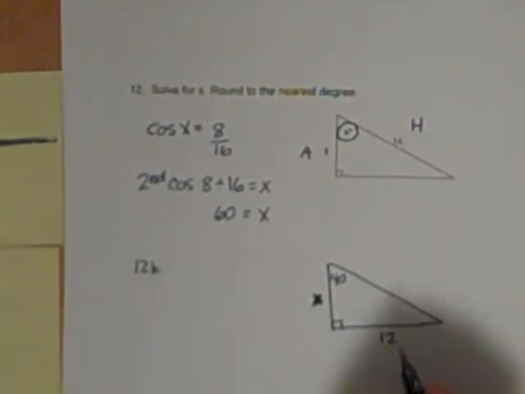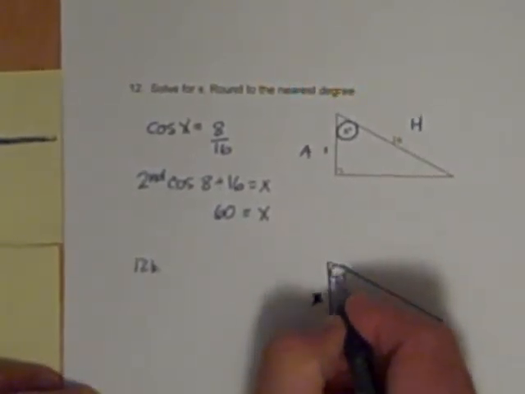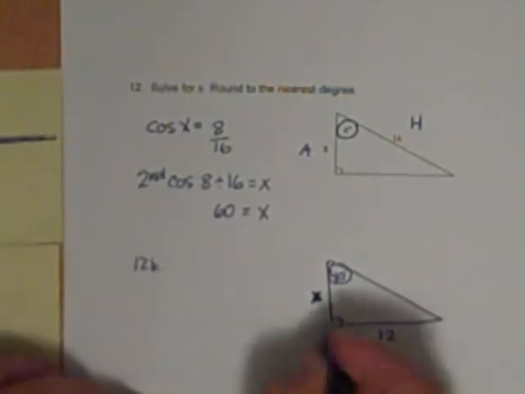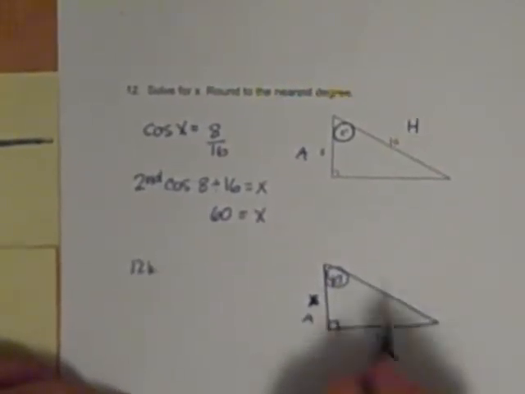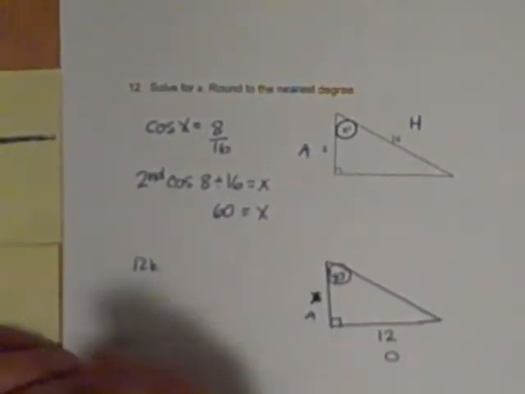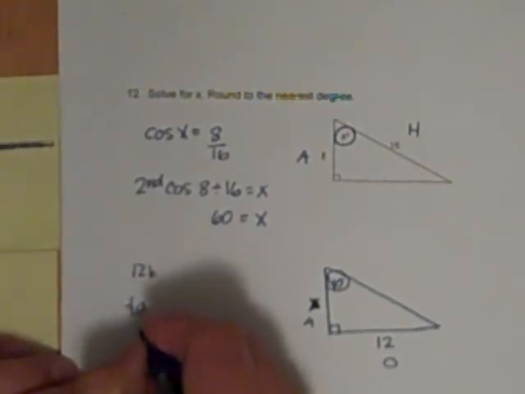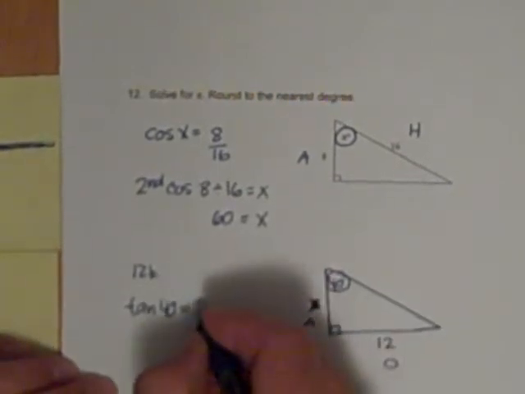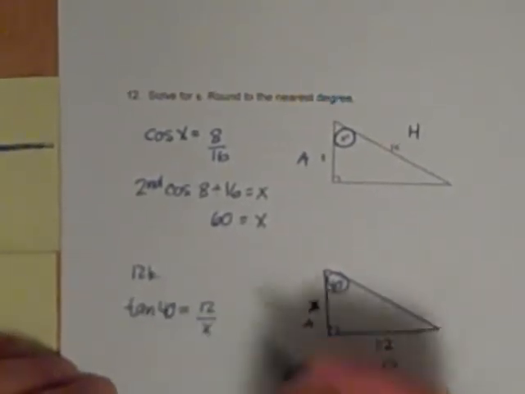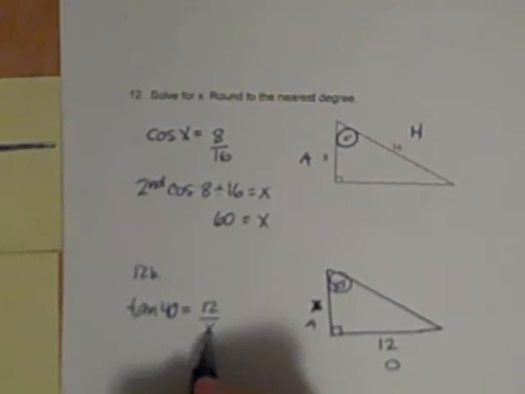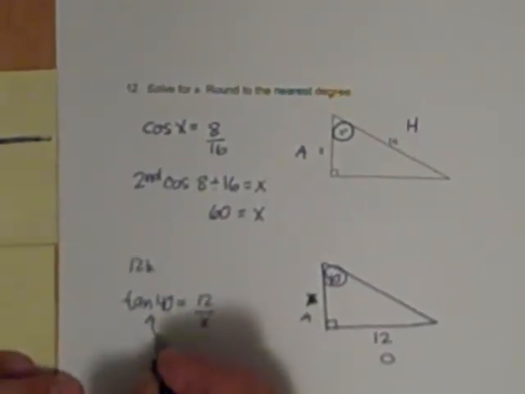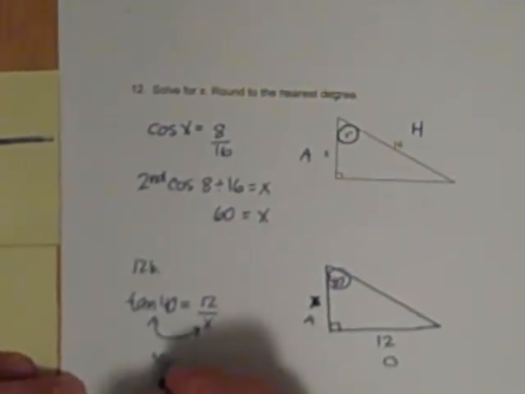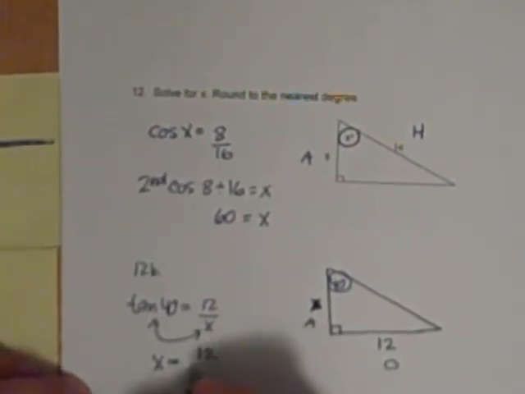Okay, so here's our angle measure. We've got opposite, we've got adjacent. We're going to use tangent. So tangent 40 equals 12 over x. So third type of problem, this time you have x on the bottom. In this case, you're just going to switch these two. Put x on the left equals 12 divided by tan 40.